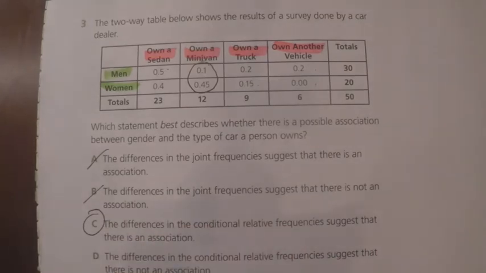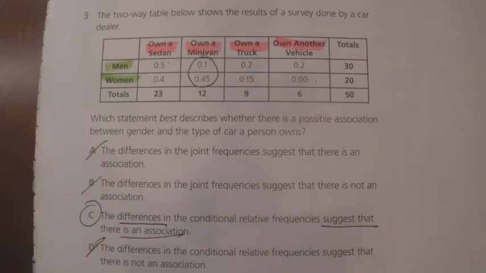And D, the differences in conditional relative frequencies suggest that there is not an association. Well, when there is a big difference, it does suggest an association. So here we do see a difference, and that does suggest an association. So it'd be choice C here. So again, we're talking about conditional relative frequencies, which is different than our joint frequencies like we saw in the first two questions. All right.